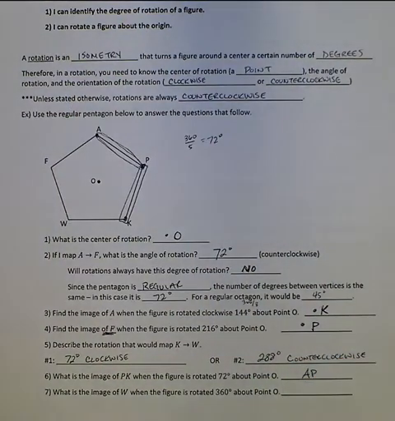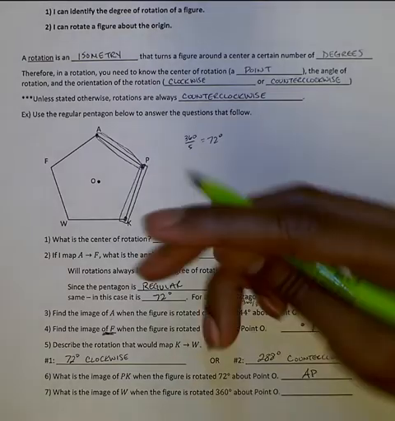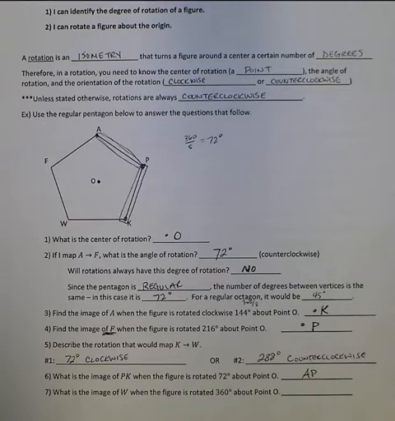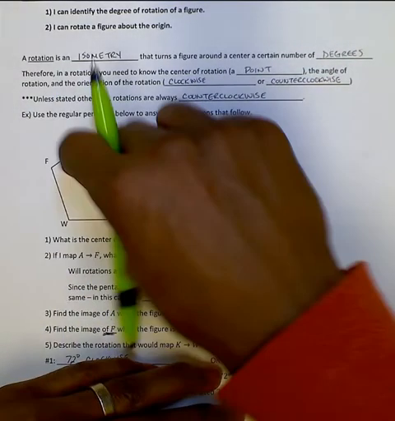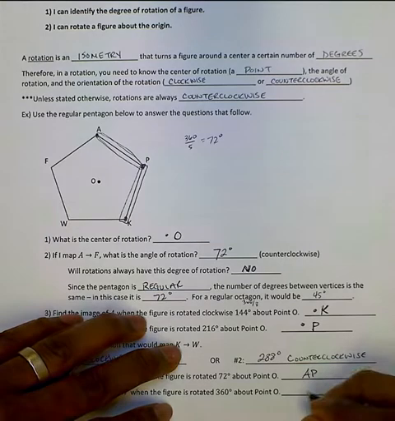Okay, what is the image of W when the figure is rotated 360 degrees around point O? 360. That's just a full spin, so if we go 360 either way, doesn't matter. We're going to end up back at point W.